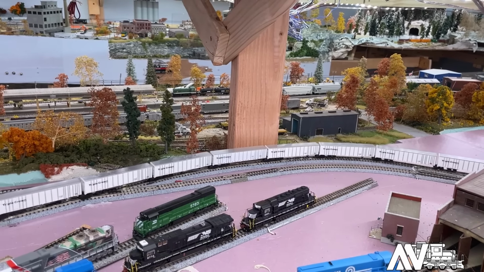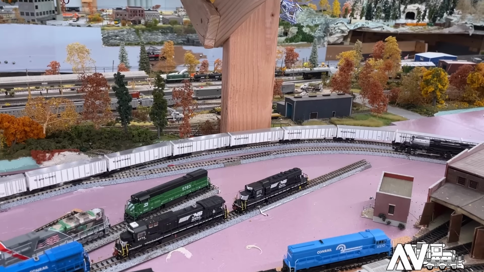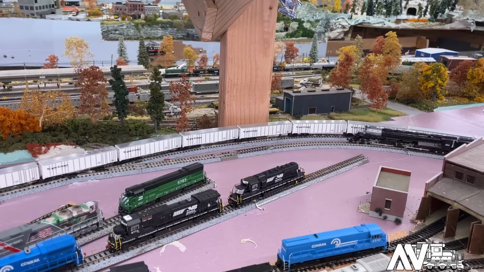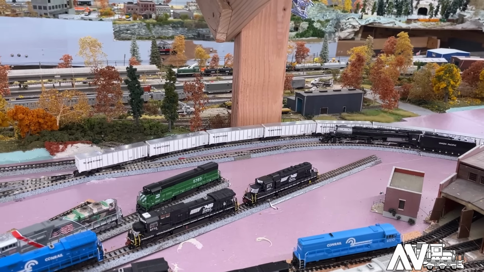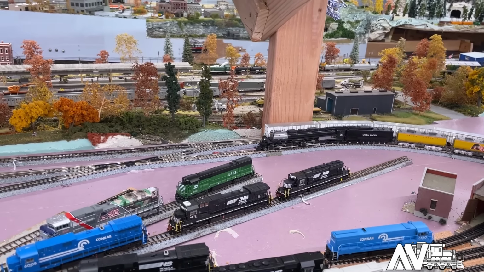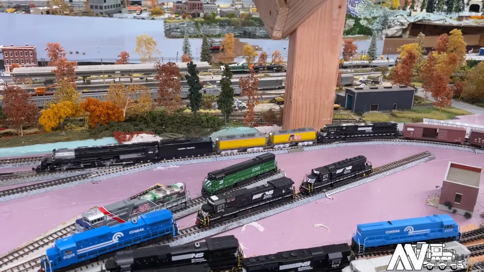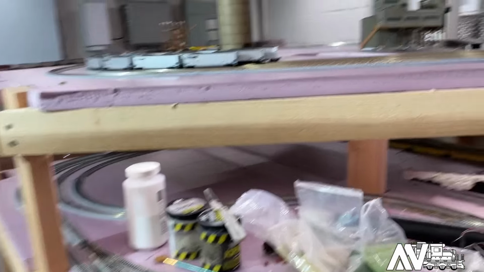So that's why sometimes running loops down here is a little bit challenging, because I forget that I'm running two trains and they cross each other. So not everyone's railroad will do that, but this one does. And the reason for why it does that I explained in some earlier videos, but in any event, crisis averted.